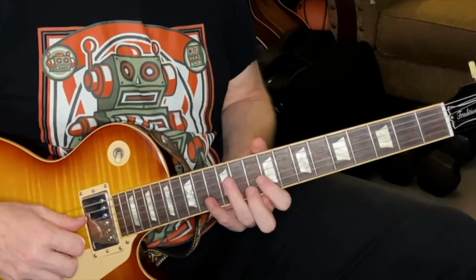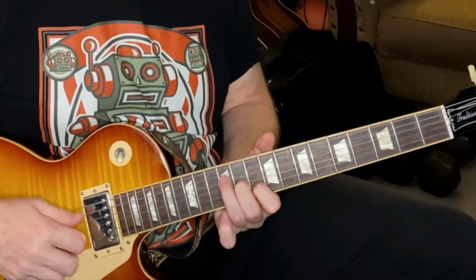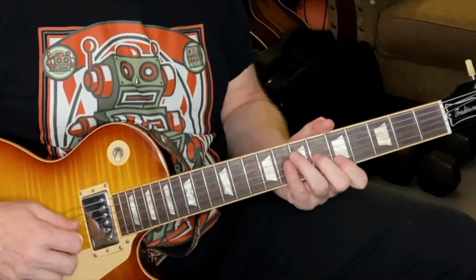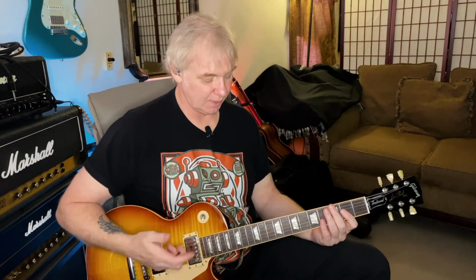And then I could also do it here. I could do A here as a first inversion, D here, and then G here. So it's really just 3 chords, but I'm playing different inversions of them. And that gives me places to go.